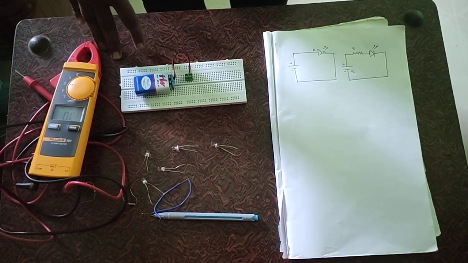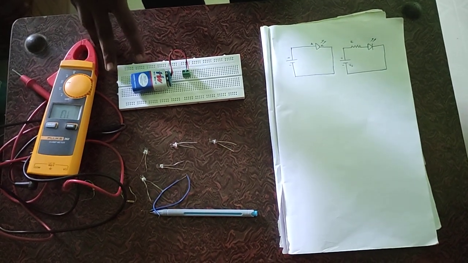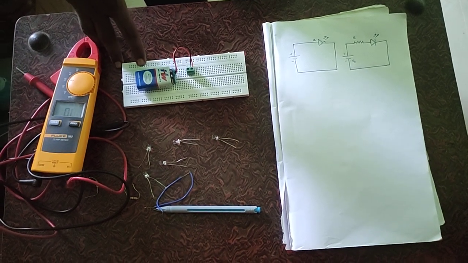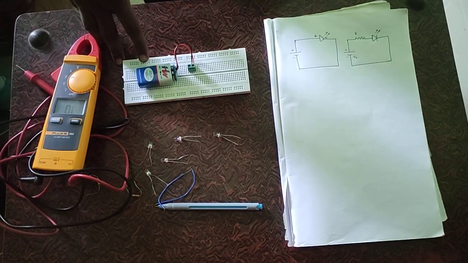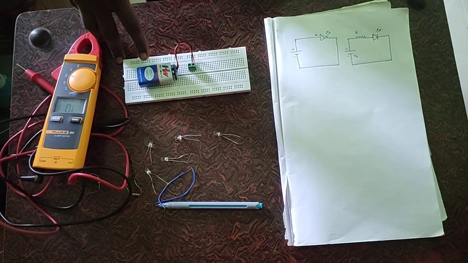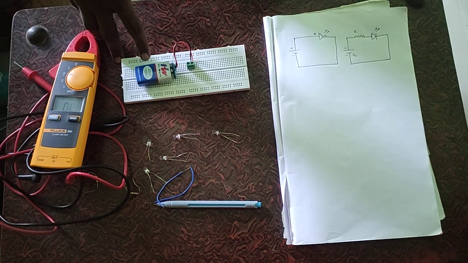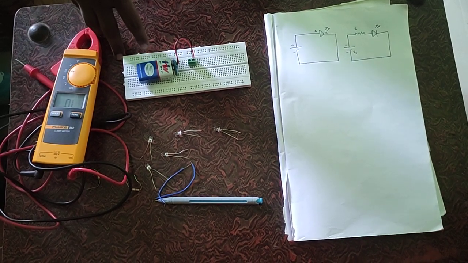Good morning, students. So today we'll see how to perform experiment number 1 in our BEEE course. The objective of the first experiment is to understand the importance of a resistor, to understand the application of Kirchhoff voltage law, and also to verify the Kirchhoff voltage law for the given simple electric circuits.